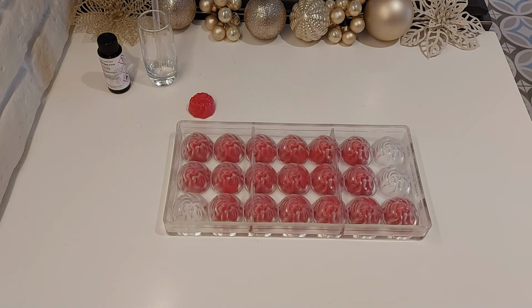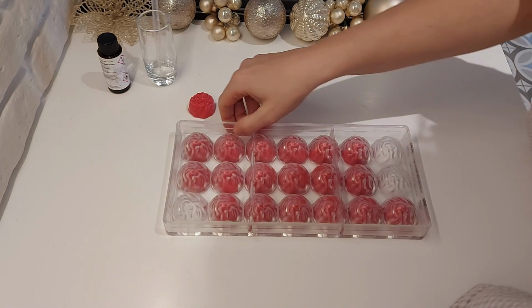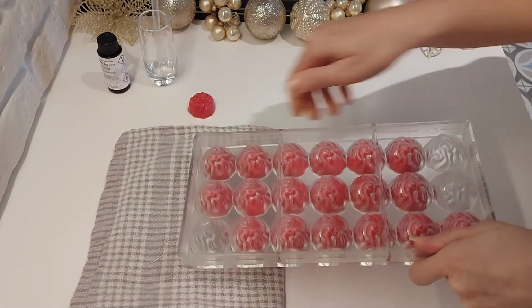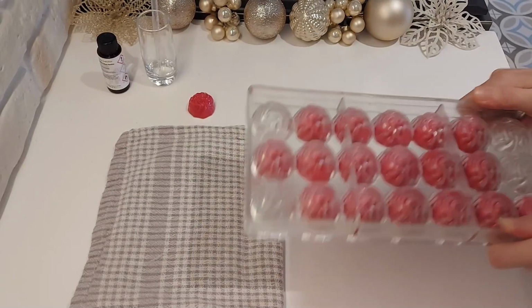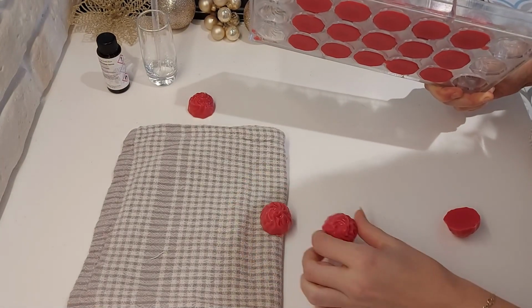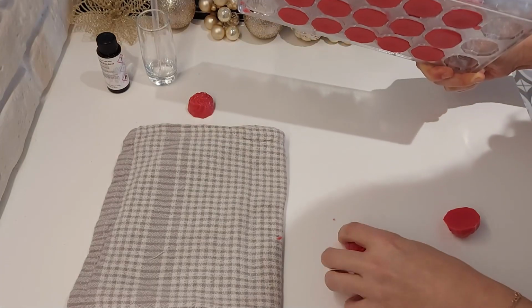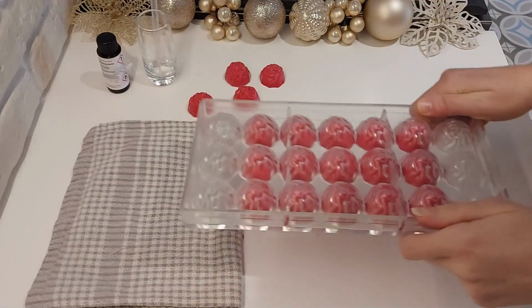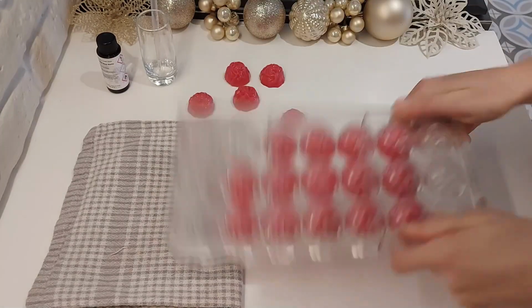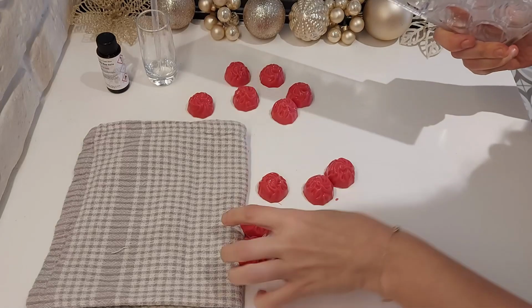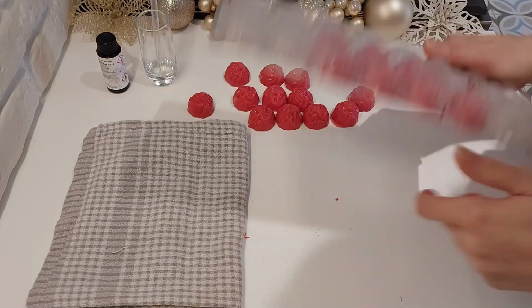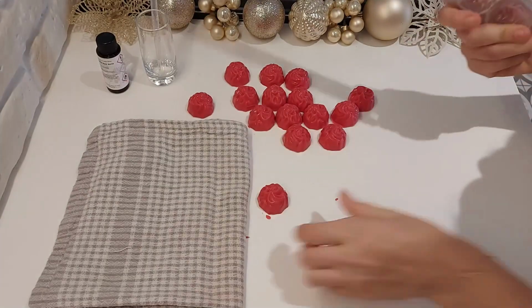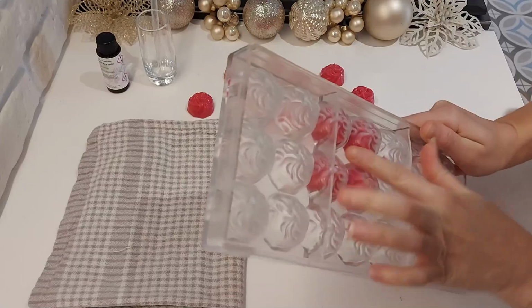Okay, so I'm just going to take a cloth here because I don't want to slam down onto my countertop here. I'm just going to give it a little nudge. There we go. I'm going to keep on doing that until I have them all out. Just give it a good nudge. Some of them can be a little bit stuck.